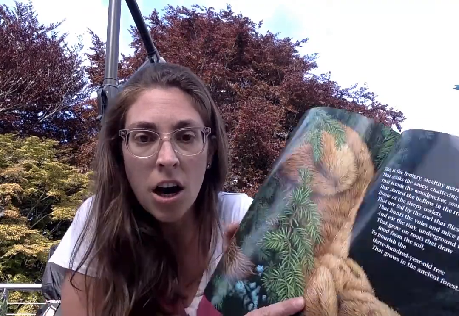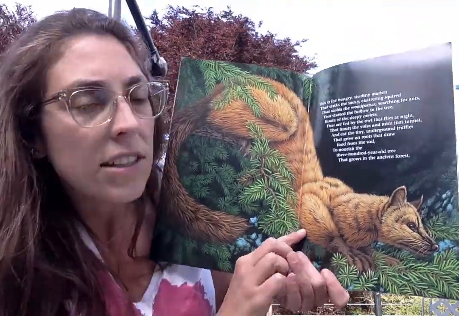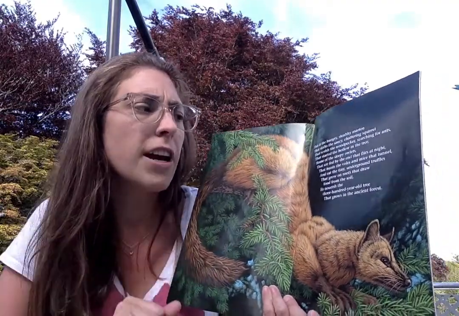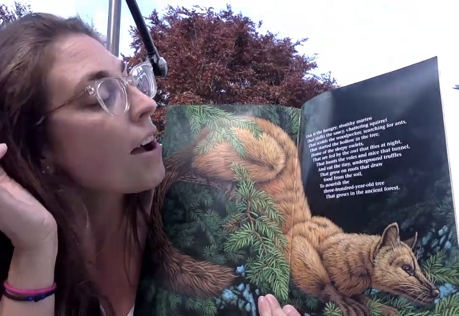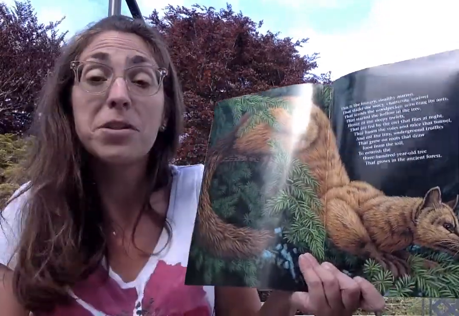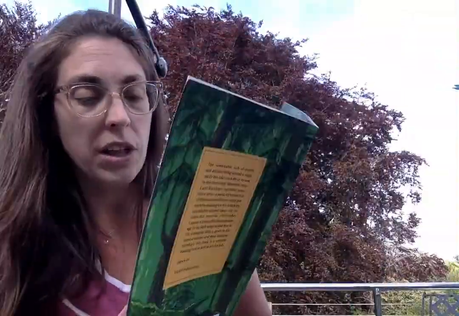This is the hungry, stealthy marten. That's a marten, that stalks the saucy, chattering squirrel, that scolds the woodpecker searching for ants, that started the hollow in the tree, home of the sleepy owlets, that are fed by the owl that flies at night, that hunts the voles and mice that tunnel and eat the tiny underground truffles that grow on the roots that draw food from the soil to nourish the 300-year-old tree that grows in the ancient forest. Wow. It's kind of a cool animal.